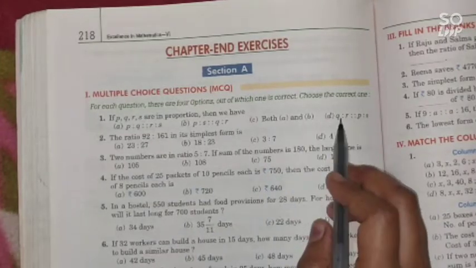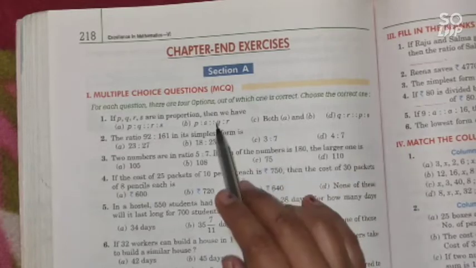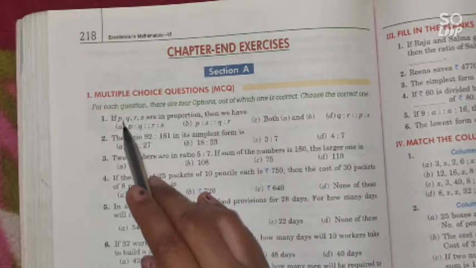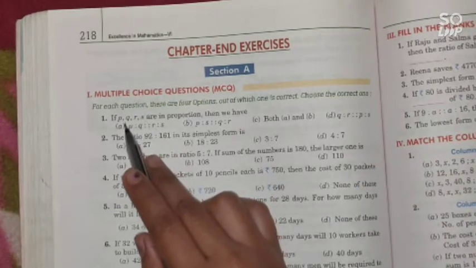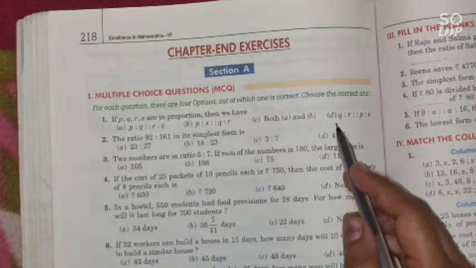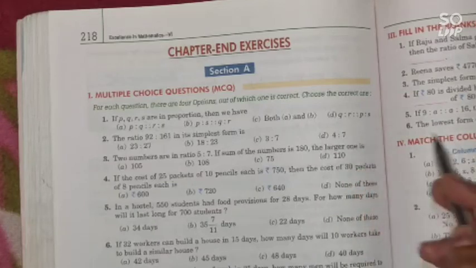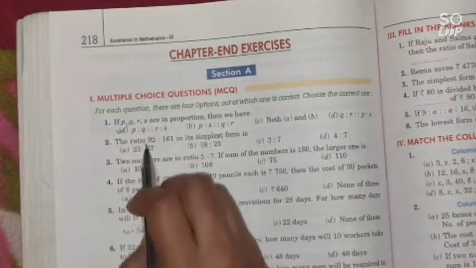Next, D: Q is to R proportion P is to S. Here the relation is that the product of the middle terms equals the product of the extreme terms, Q into R equal to P into S. But here it is given Q is to R proportion P is to S. So this is not correct. So this one will be the correct option.